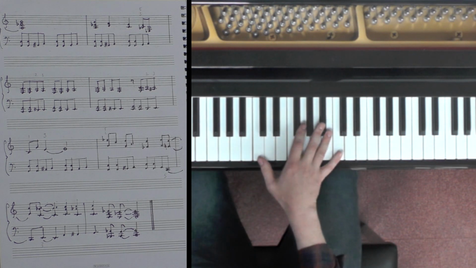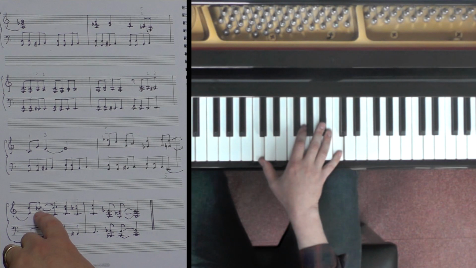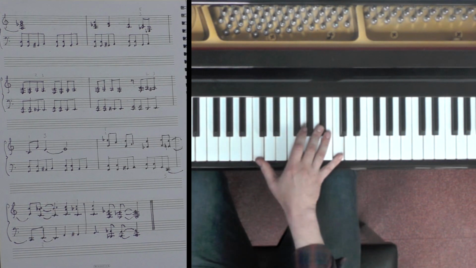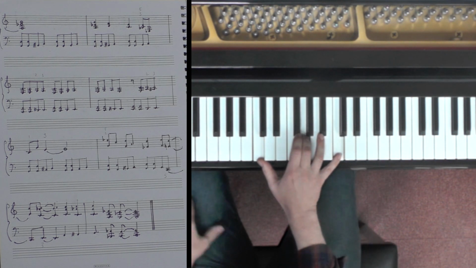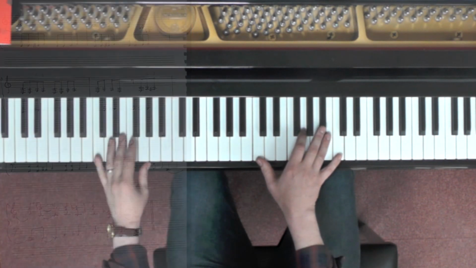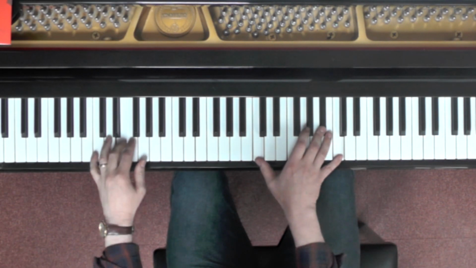Think of an octave between C and C, with the middle note, the B flat, coming down in semitones. The left hand comes up in semitones. The right hand, the note you've got to watch is the B flat coming down in semitones.